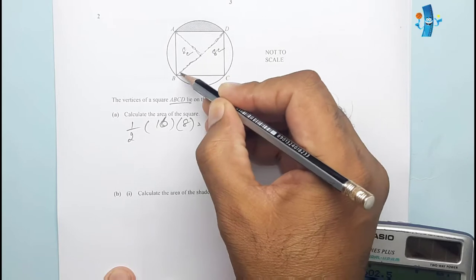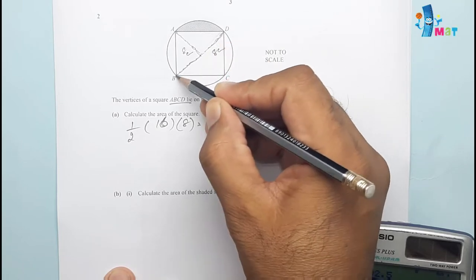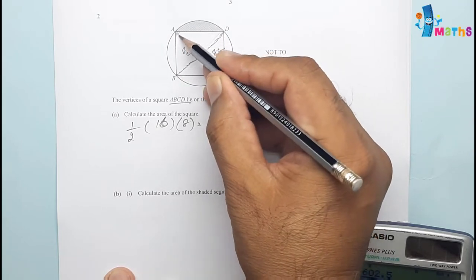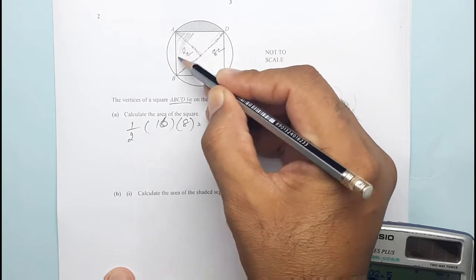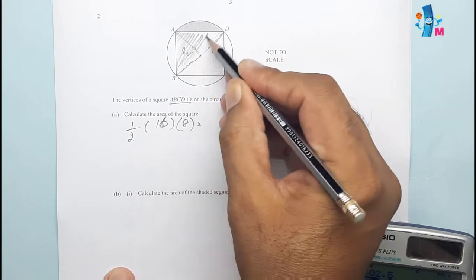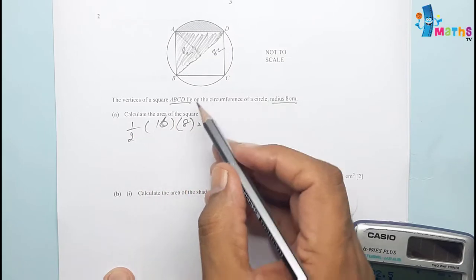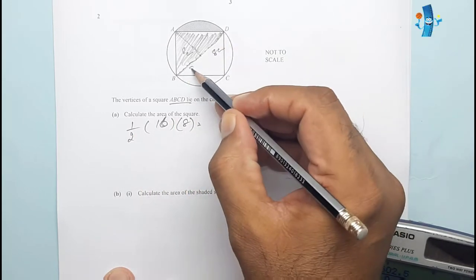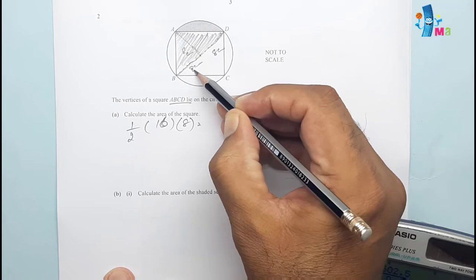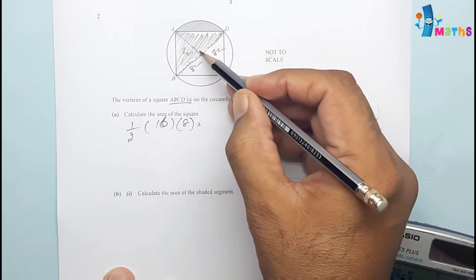This will be 8 plus 8, 16, base into height. So we are calculating the area of this triangle, and this is half into B into H. B is 16, 8 plus 8, and the height is 8.